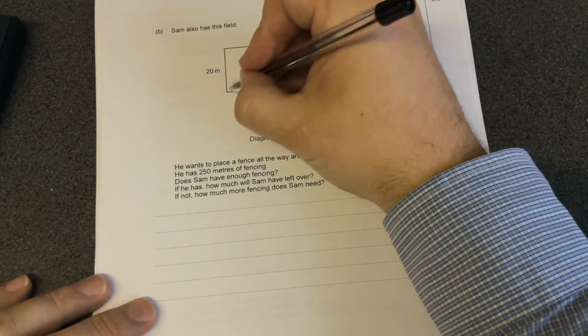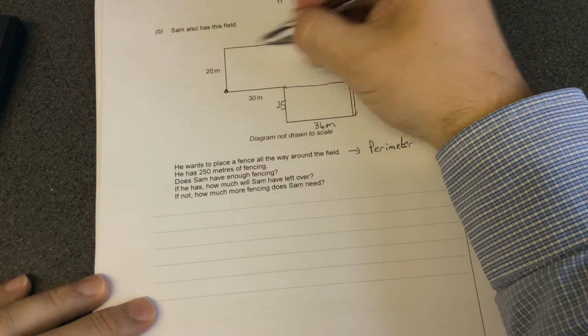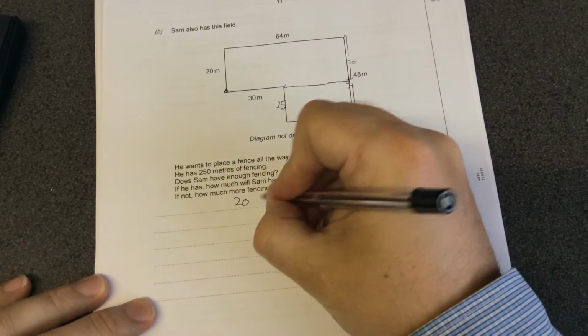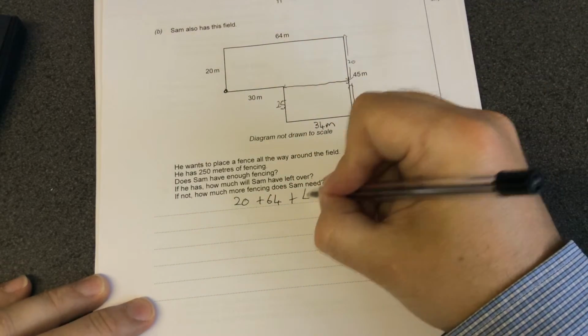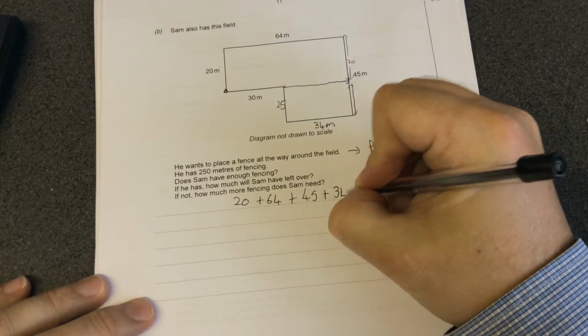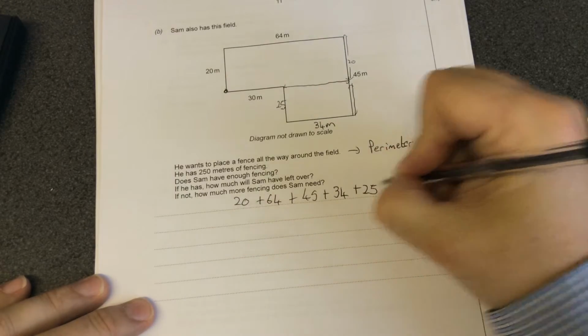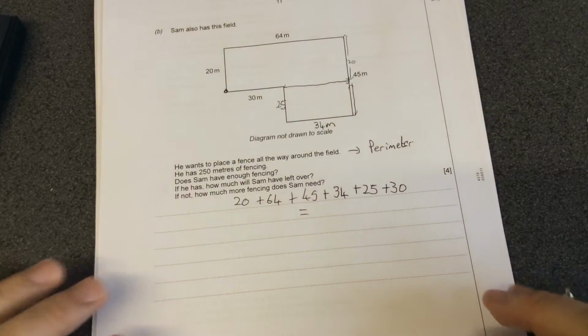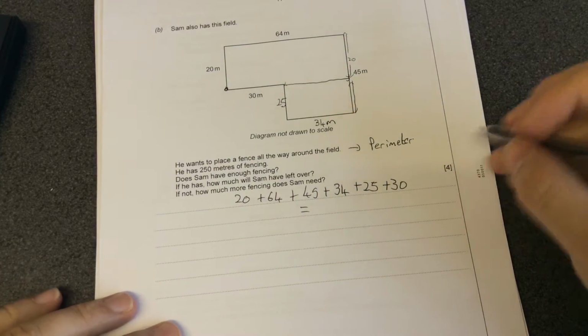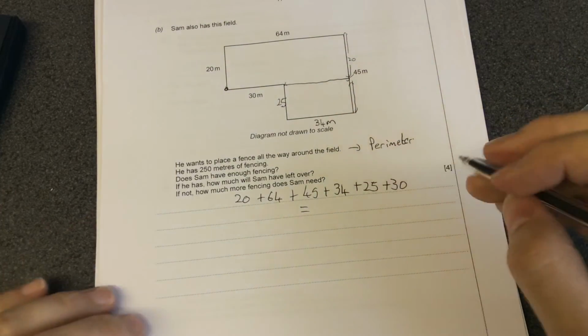And now I'm going to find the perimeter. So I'm going to pick a starting point. I'm going to start here and I'm going to walk around the outside. So I got 20 plus 64 plus 45 all the way down plus 34 plus 25 plus 30. Add them together. Right, that's quite easy to make a mistake in your head.